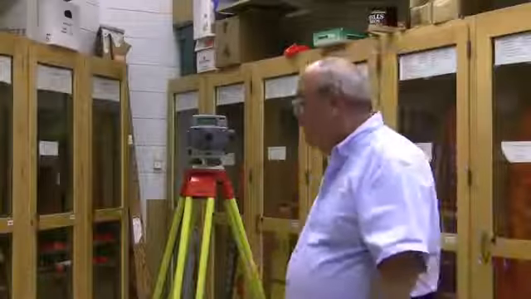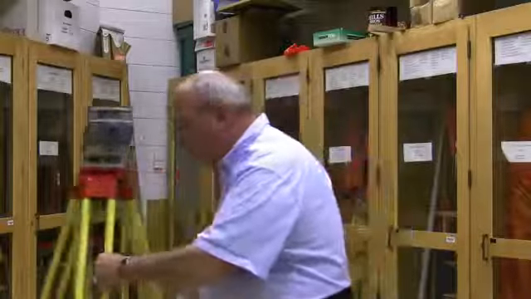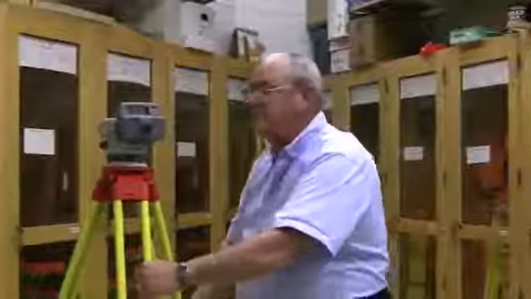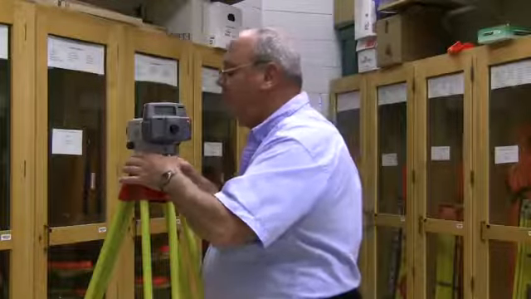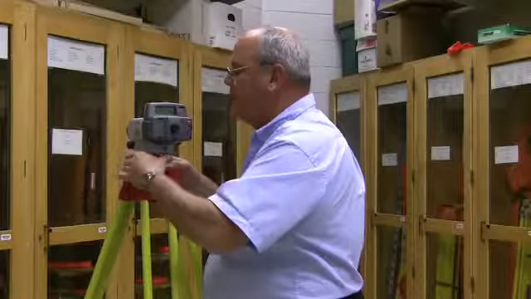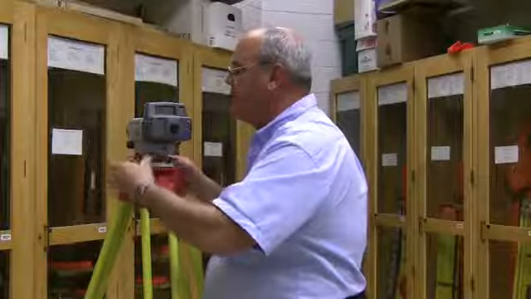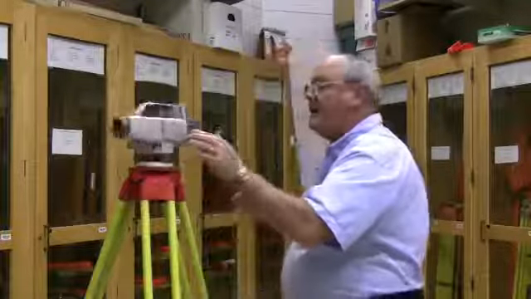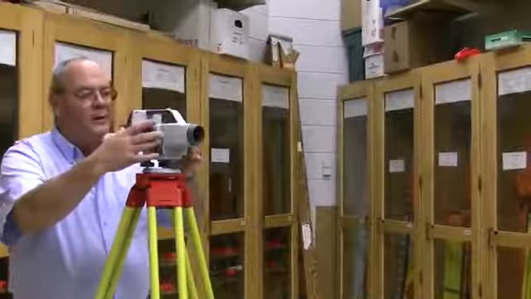So I would then move the instrument around the rod in another direction. I would re-level. And I'm now ready for my backsight on the step.